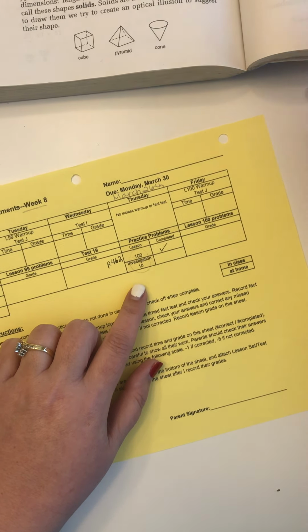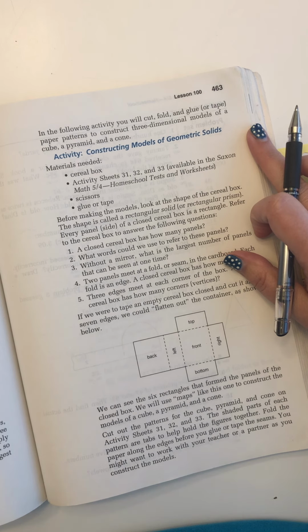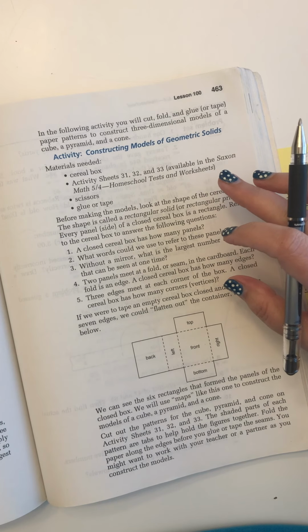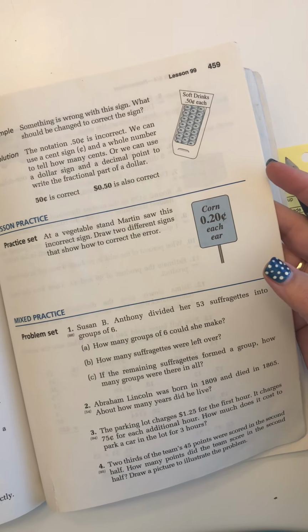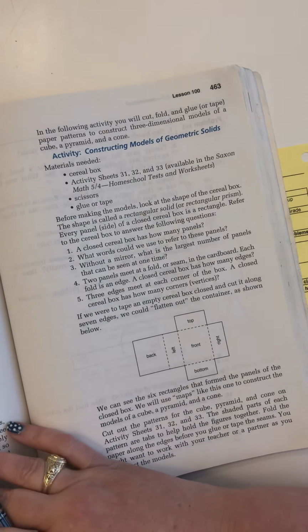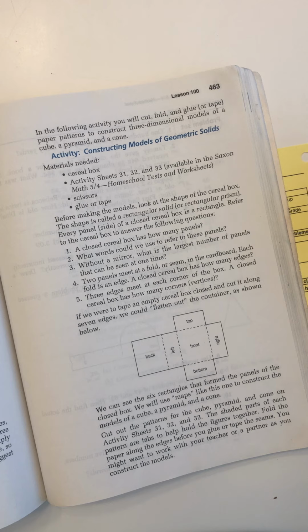There is an activity. I will bring this onto the screen so you can see I'm on page 463 in my book, and there's an activity. If you would like to do that activity, you're welcome to do that. Basically, the geometric shapes that we discussed back in lesson 98, and I'll go back to that to refresh your memory. Lesson 100 allows you to build those geometric shapes if you would like to.